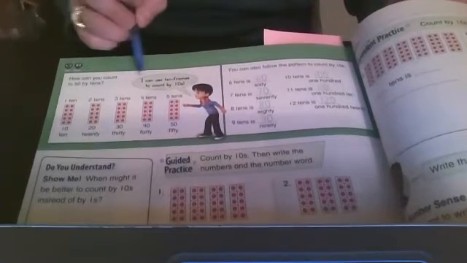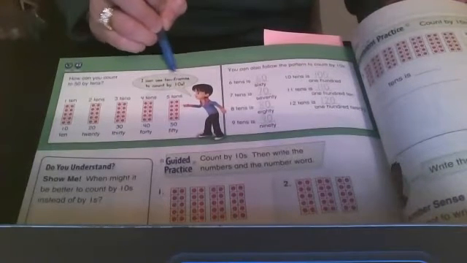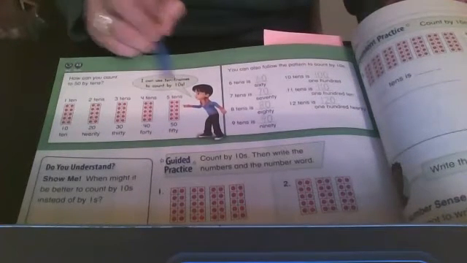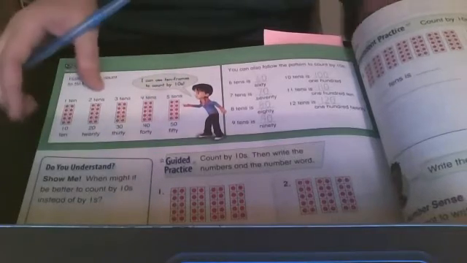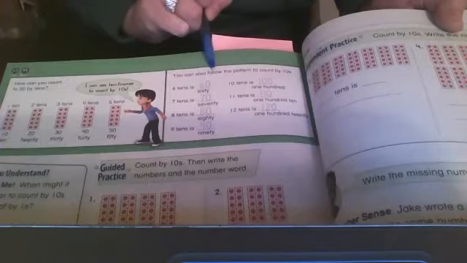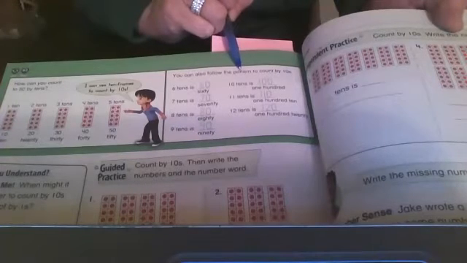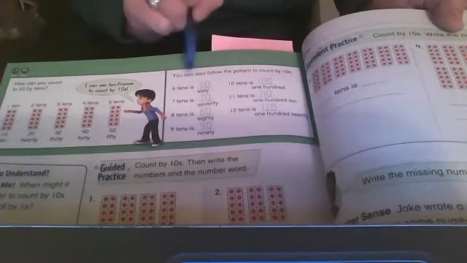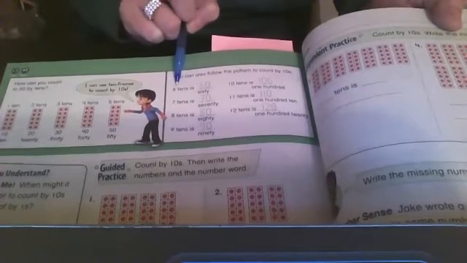Okay, Daniel says, I can use 10 frames to count by tens. And there he has his 10 frames. Again, they went from side to side to up and down. Okay, the next box says you can also follow the pattern to count by tens. So here we go. We're going to talk about patterns.